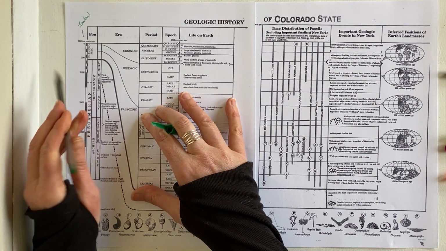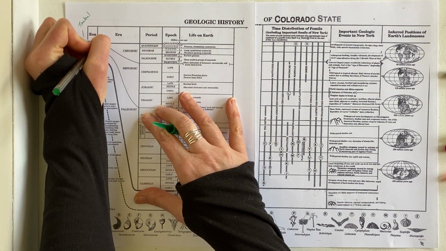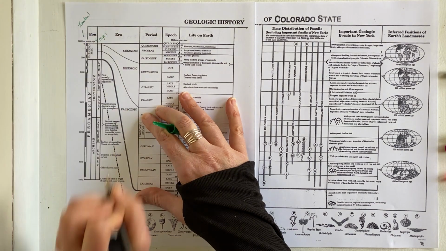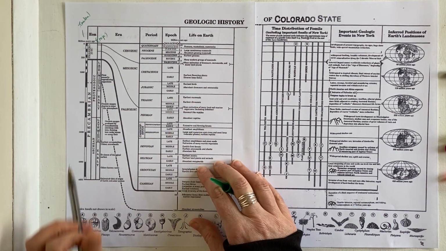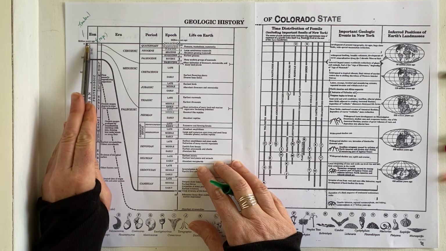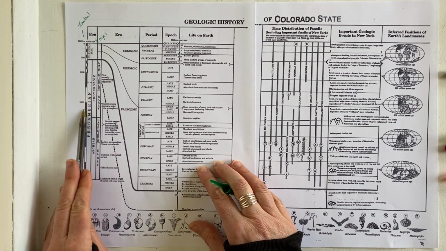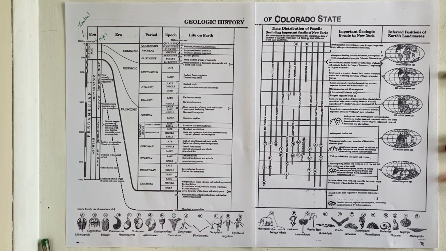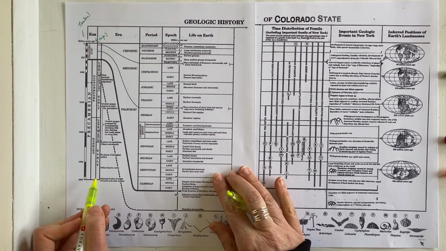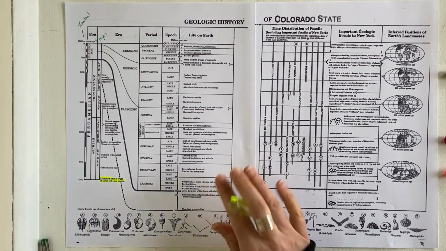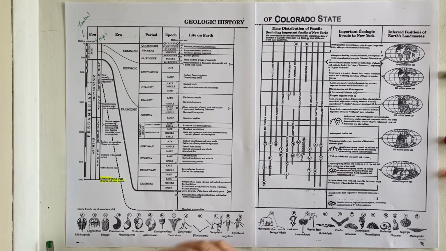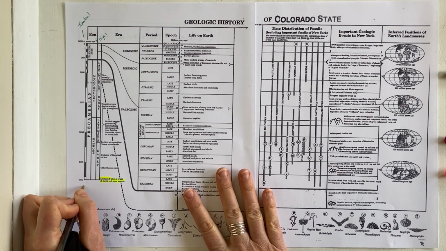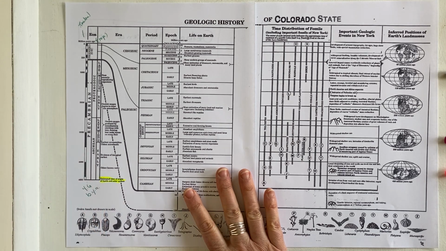So we start at 0 millions of years ago. Add in MYA for millions of years ago, because you'll see that a lot. 0 all the way down, back in time, back in time, back in time, to here, the very beginning of the Earth. So with your highlighter, highlight estimated time of origin of Earth and solar system, or basically Earth's birthday, and put down here 4.6 billion years ago.